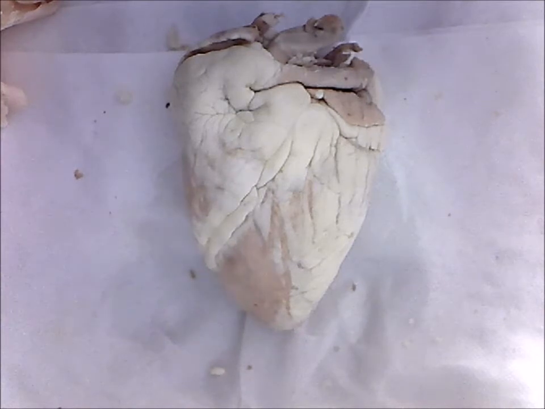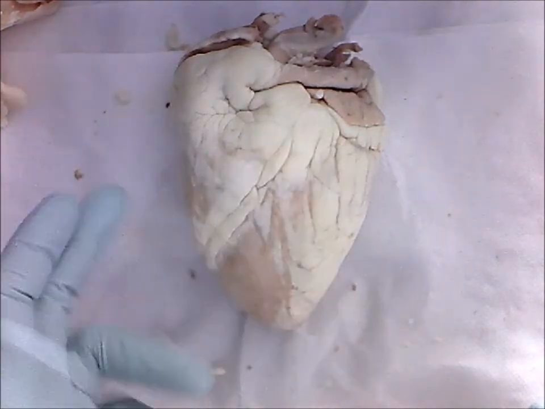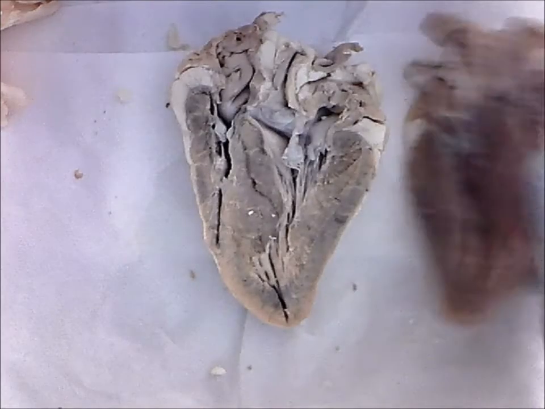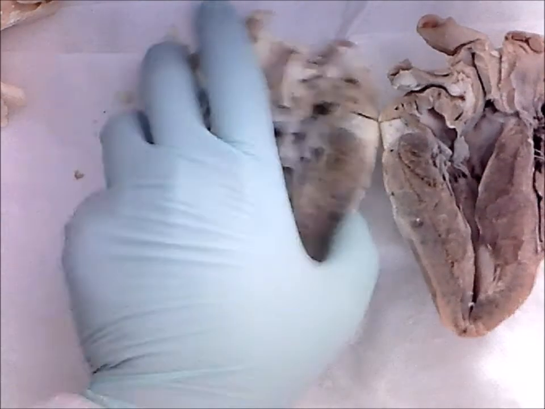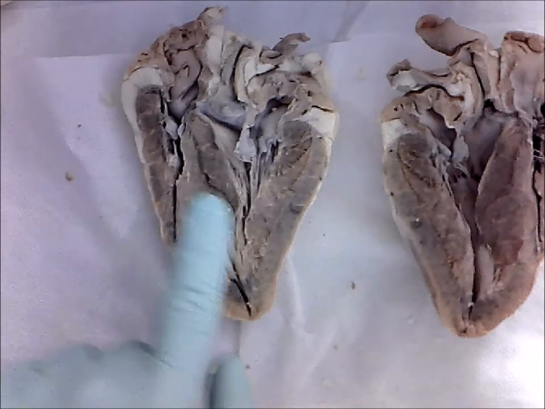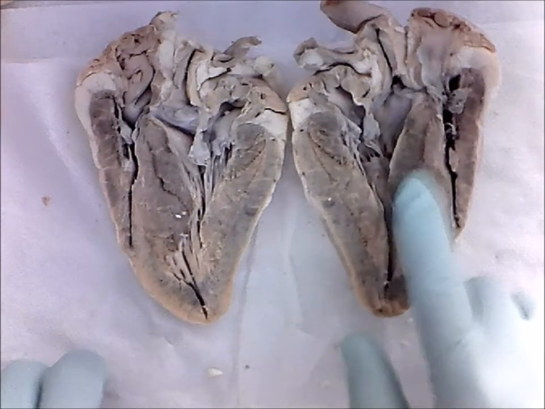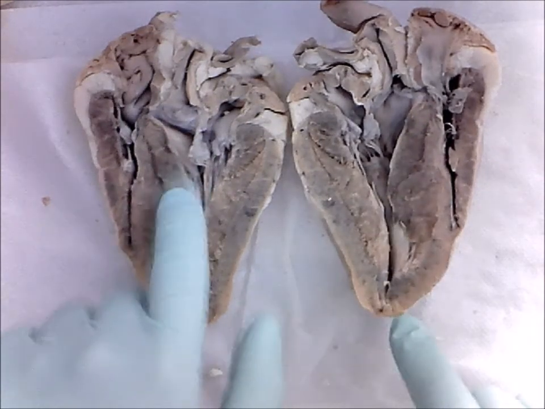Once you've carefully dissected the heart, creating two equal halves, an anterior half and a posterior half, you can begin studying the internal structures of the heart. So this is the posterior half, and over here is the anterior half. We're going to identify structures on the posterior half.